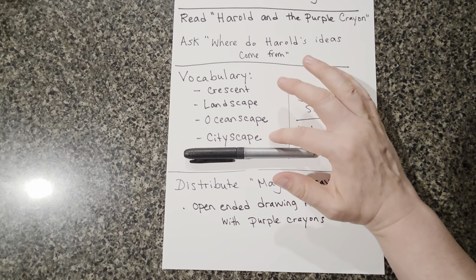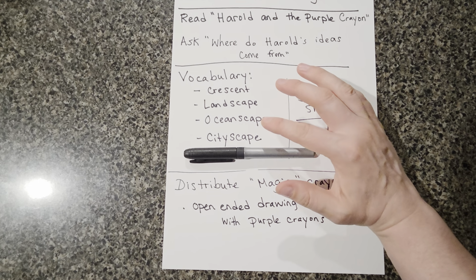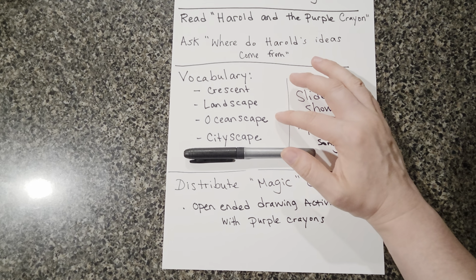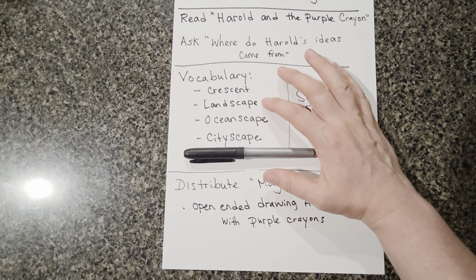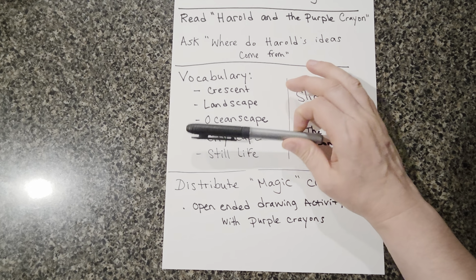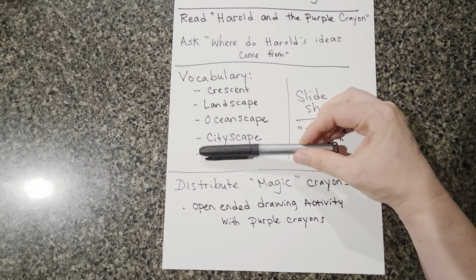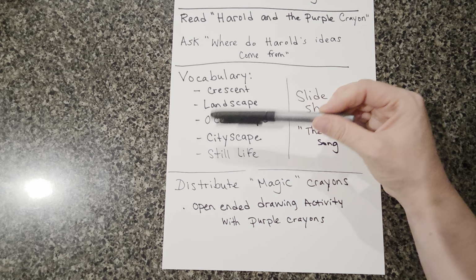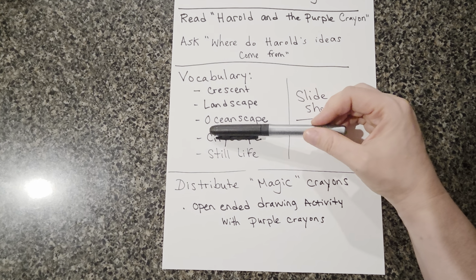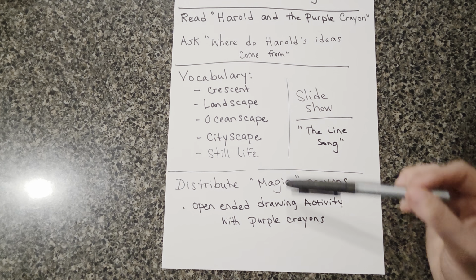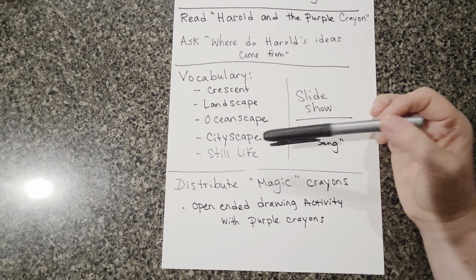And just hitting on these three can be enough. Draw anything in a city, draw anything to do with the ocean, draw anything to do with anything on the land. Those are pretty big vocabulary words, so you don't have to do still life if you don't want to. I feel like 3 is enough for a 40-minute class period. So if you need it to be tighter, you can give direction.